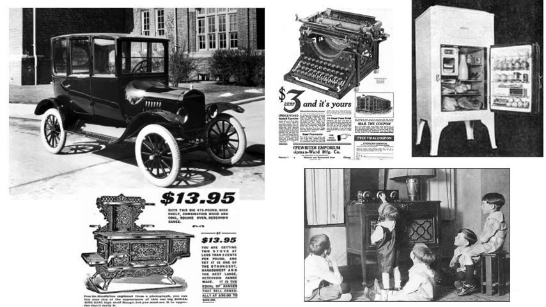Here's some examples of the types of products you could buy in the 1920s. You have cars, typewriters, early refrigerators, radios. It was a time where people had money to spend, and they had tons of things they could spend it on.